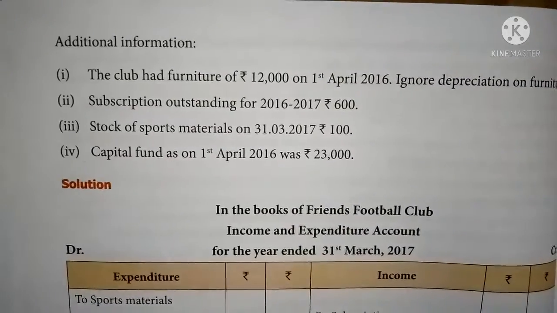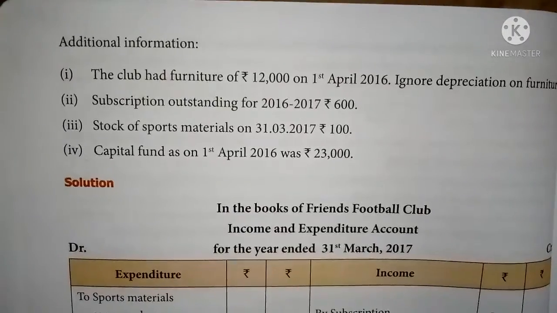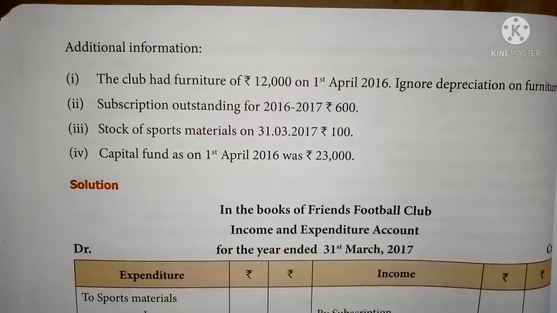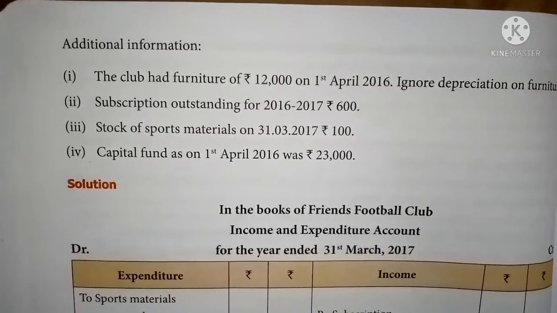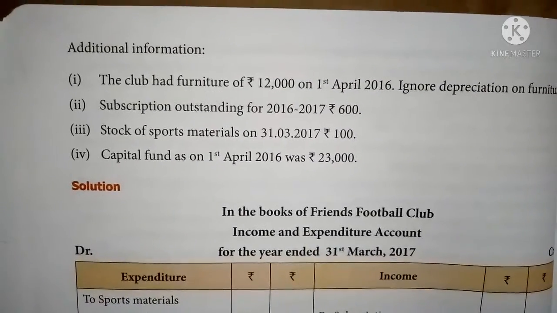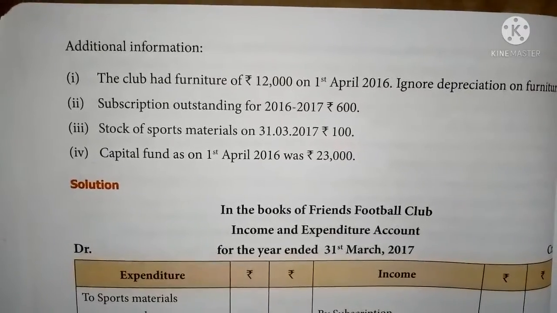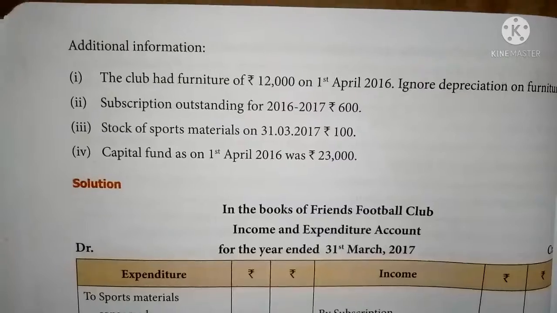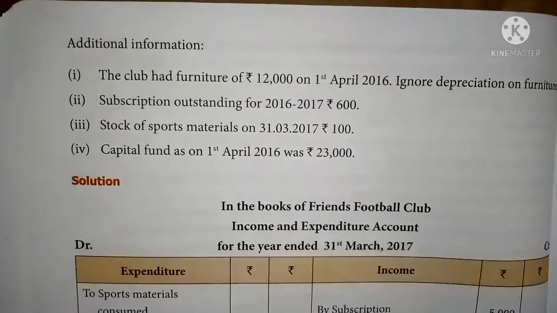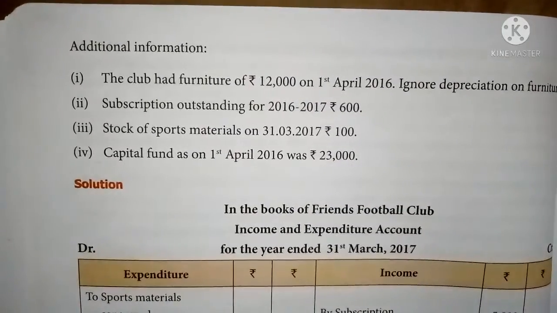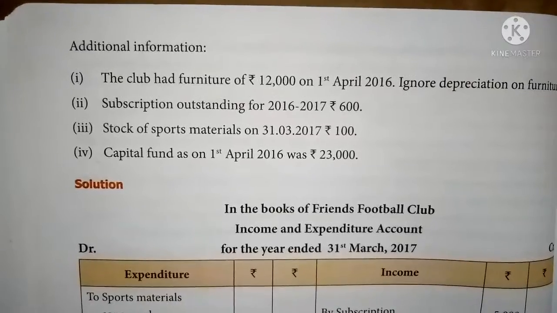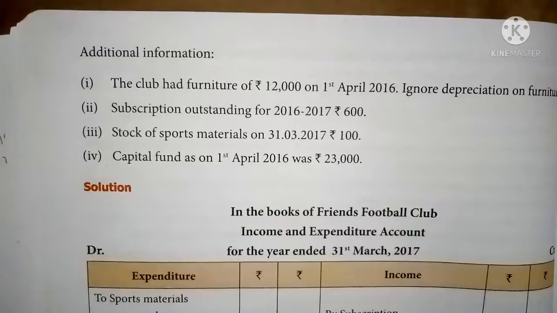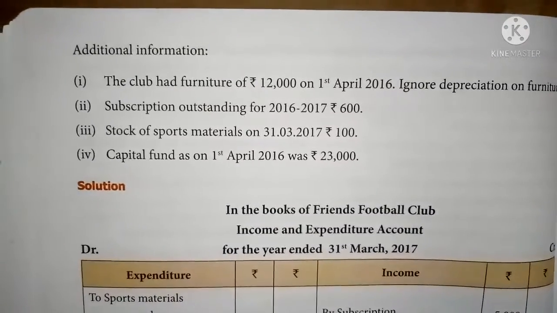Stock of sports material as on 31st March 2017, that is closing stock of sports material, is 100 rupees, and this closing stock of 100 rupees will be subtracted from the sports material purchased during the year in the expenditure side of income and expenditure account. And also this closing stock of rupees 100 should be taken to the asset side of the balance sheet.